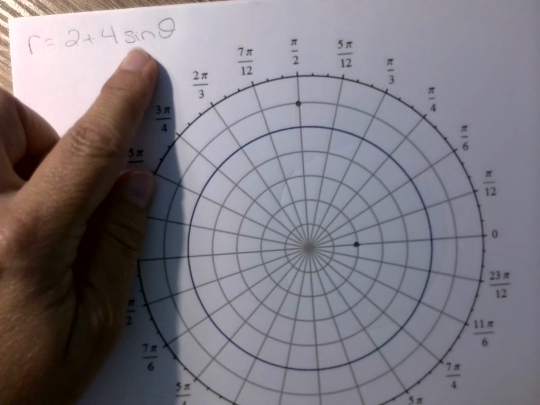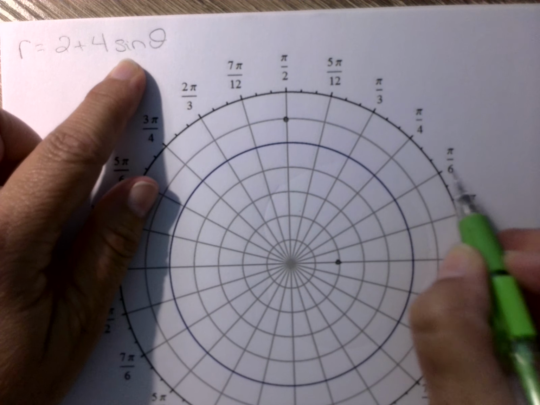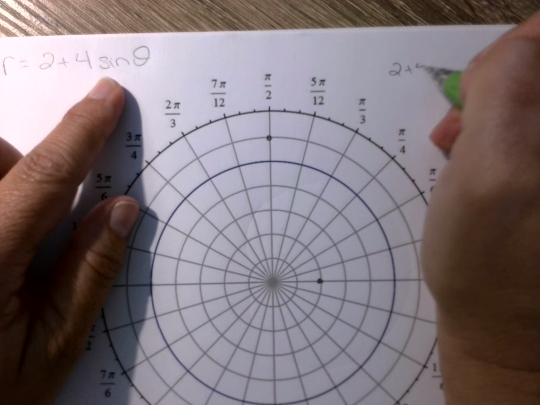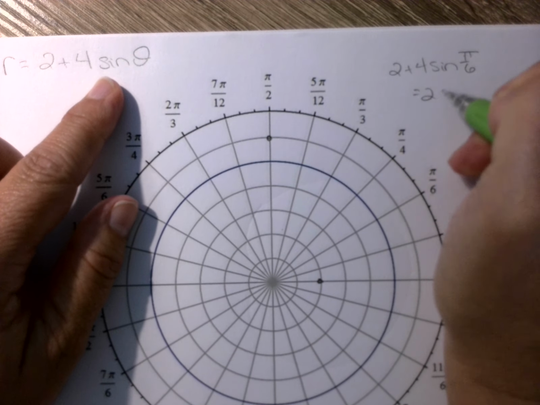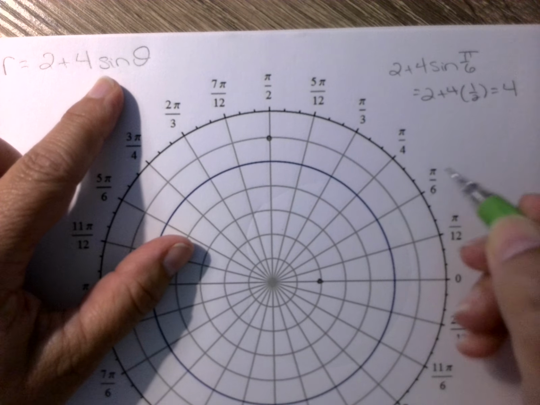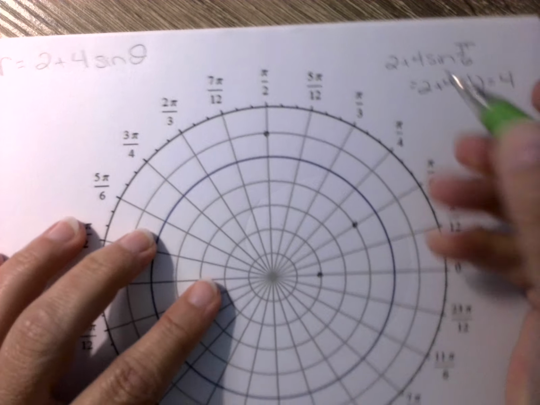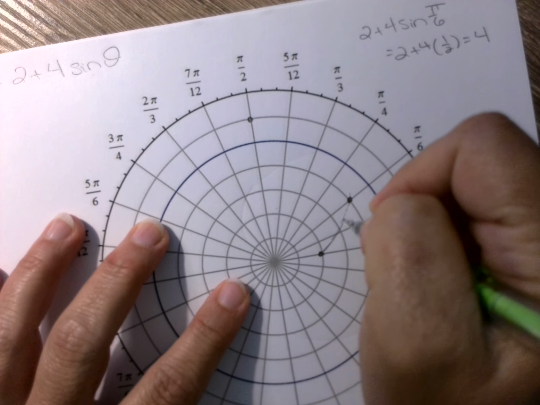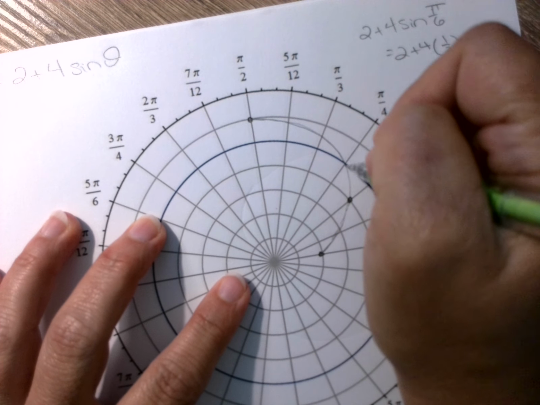And in this case, since we're dealing with sine, the convenient theta is going to be pi over 6 because sine of pi over 6 is 1/2. So I'm going to plug that in. 2 plus 4 sine of pi over 6, which is going to be 2 plus 4 times 1/2, which is 4. So at pi over 6, we'll be at this point out here. And so my graph is going to look like this.